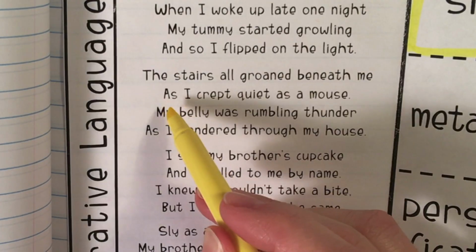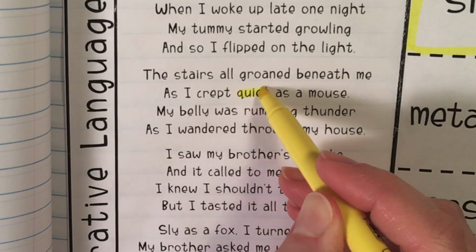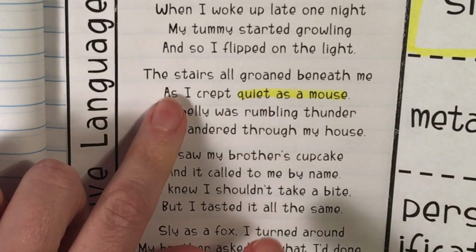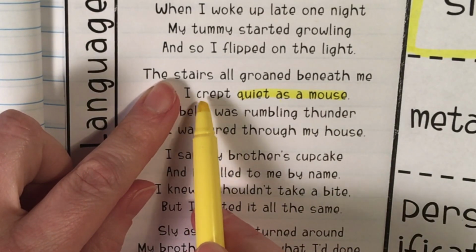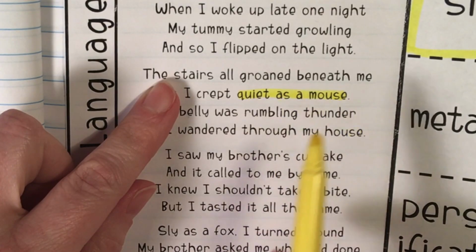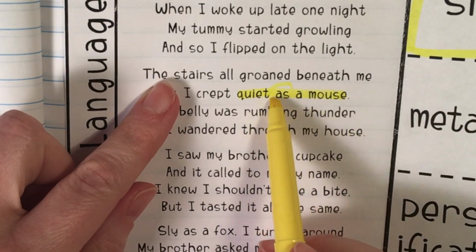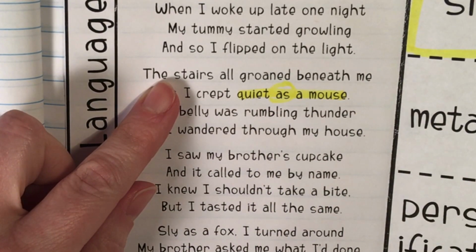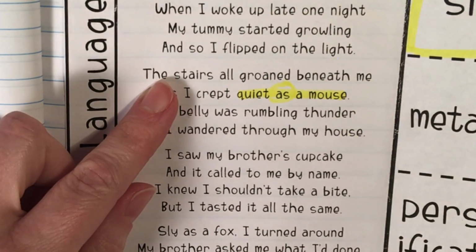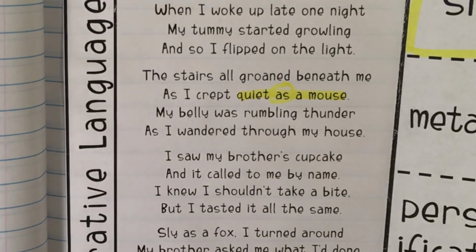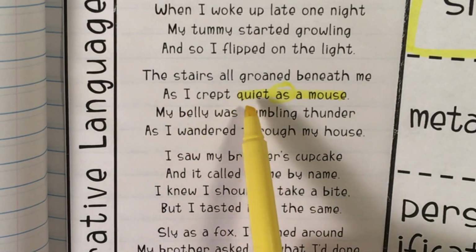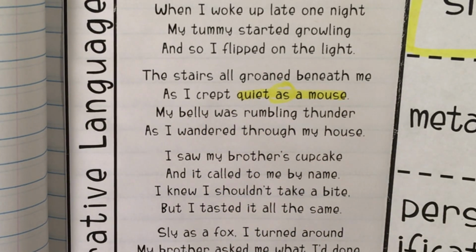Right here it says, "As I crept quiet as a mouse." Now this as has nothing to do with the simile, but this one does. I'm comparing the way I'm creeping to how a mouse creeps. And I've got the word as right there. So I'm as quiet as a mouse. Technically, I'm probably never going to be that quiet because I'm a lot bigger than a mouse, and a mouse can move and not make any noise, and I probably can't actually, but we're comparing how I'm moving with the movements of a very, very tiny creature.